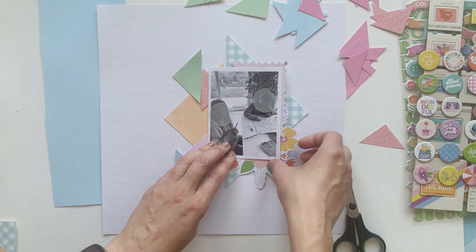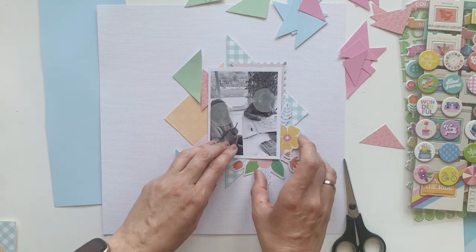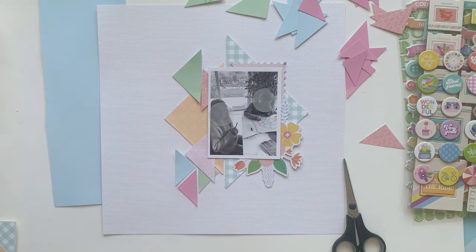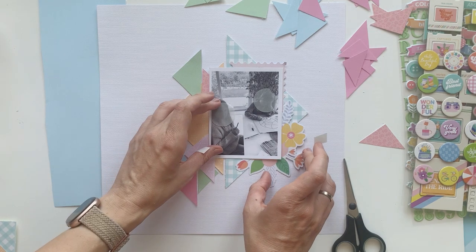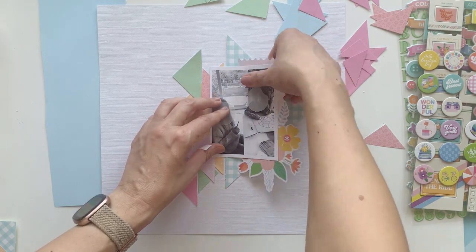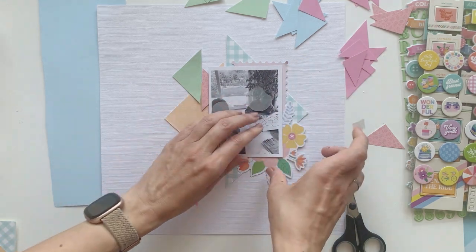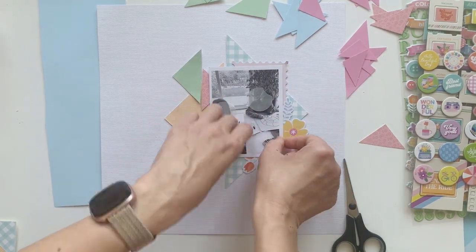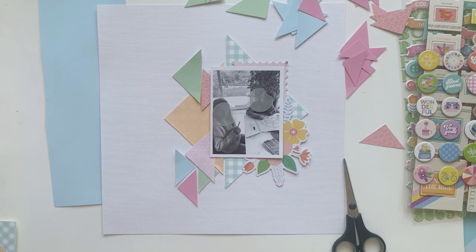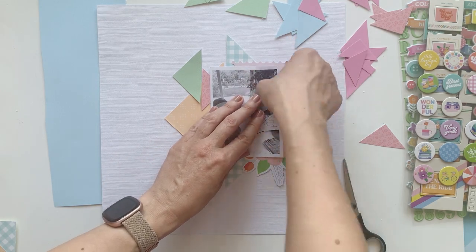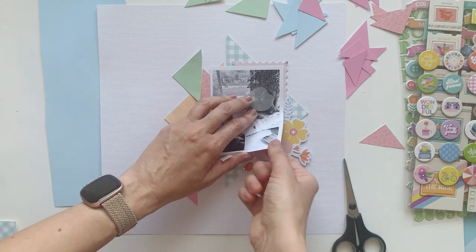So now you see that I have started embellishing my background with one of those pretty floral die cut pieces from the March kit, and I also used one of the die cuts from the main kit to place it behind my picture.